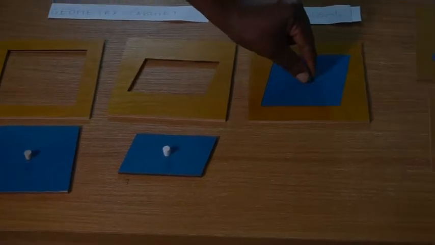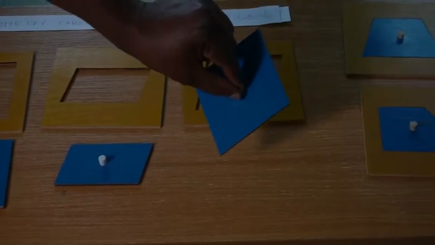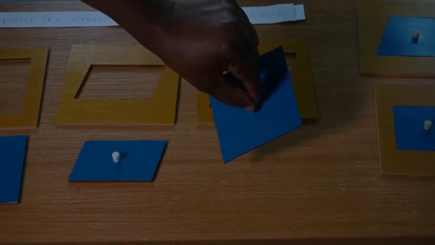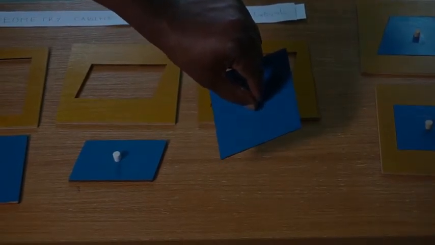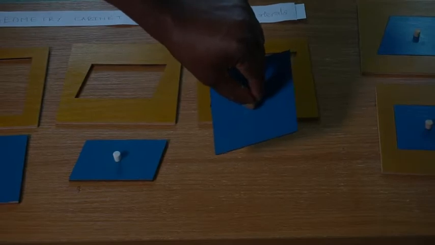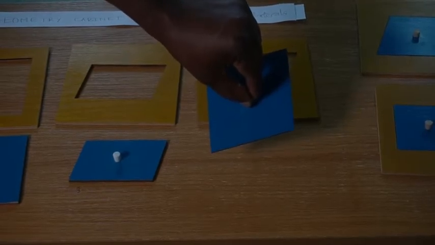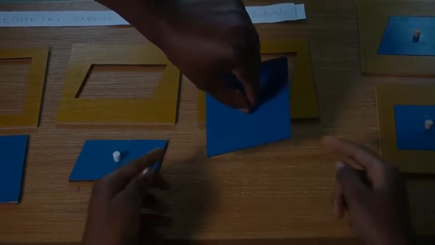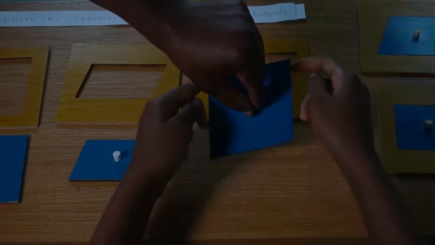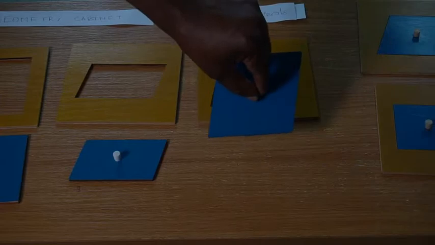Now what's the name of this quadrilateral? The rhombus. Can we see two pairs of lines running side by side? Yes. Show me. These are two pairs of lines running side by side.